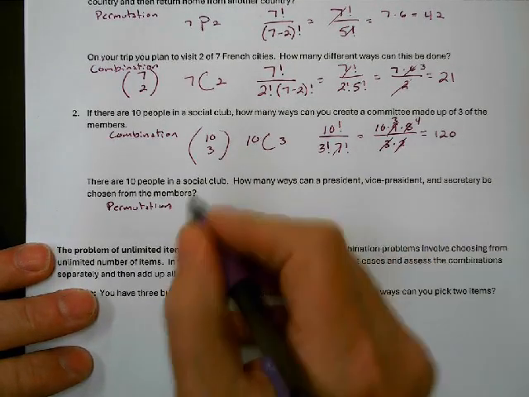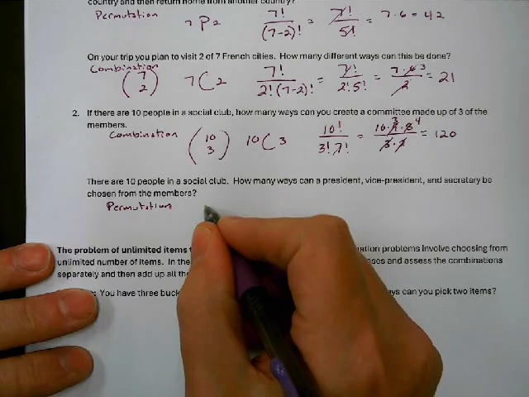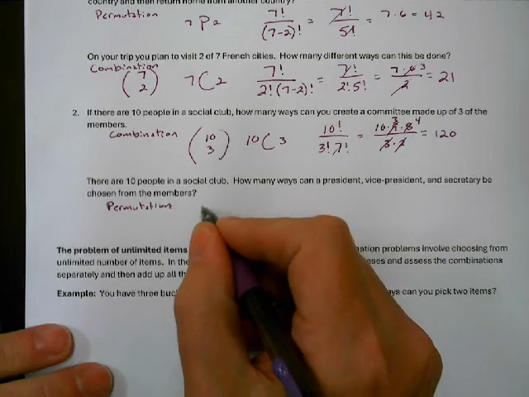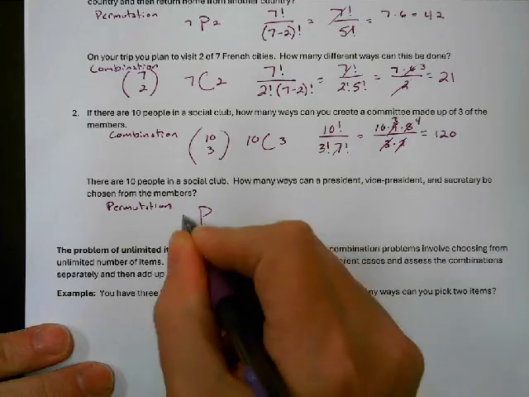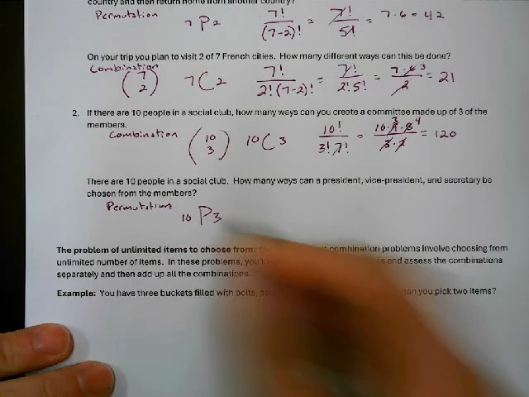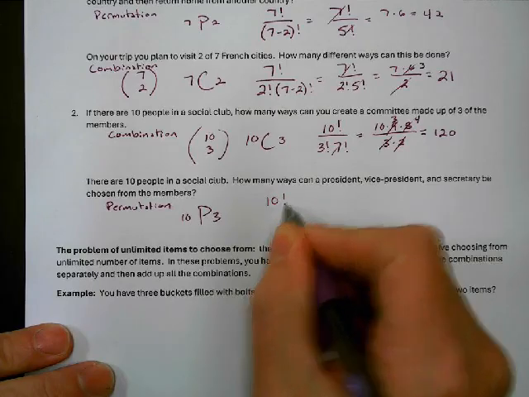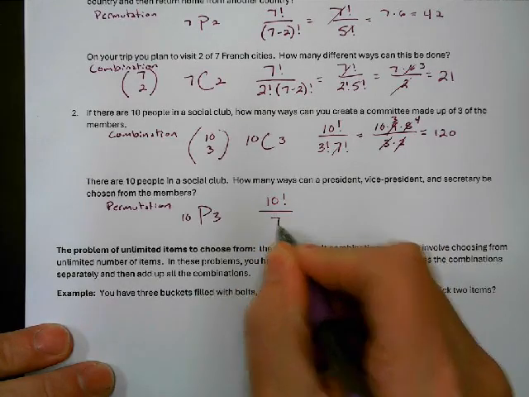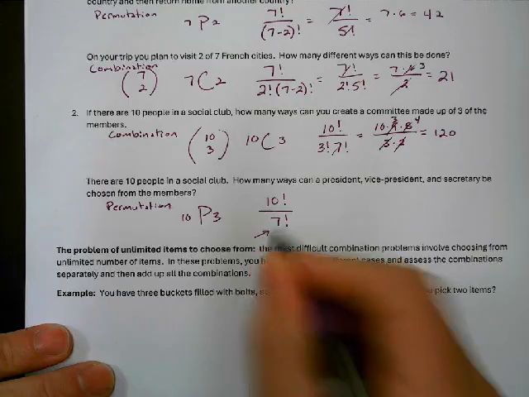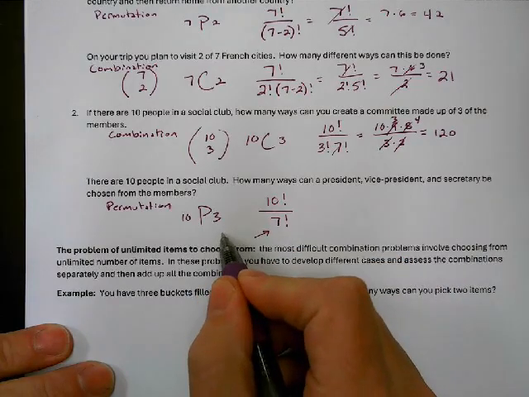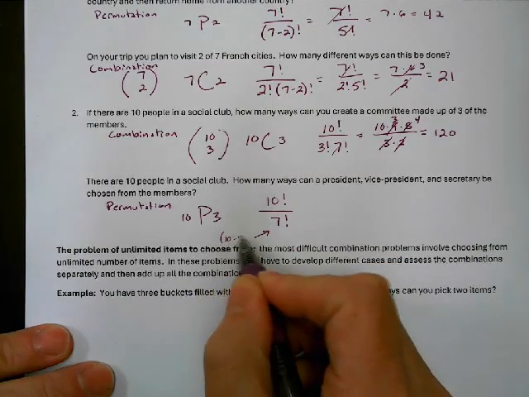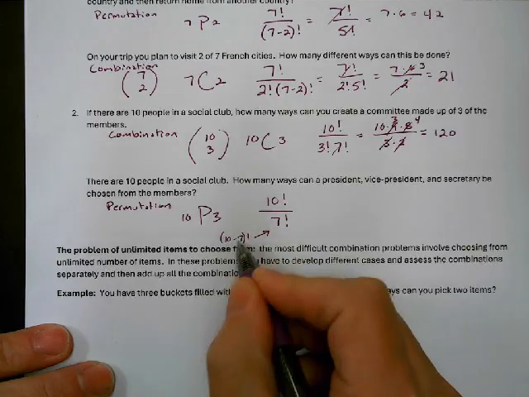So we would do the permutation of 10 things, picking 3. Now we're going to do 10 factorial over only 7 factorial, because these are the things that we're not picking. This would be 10 minus 7 factorial. No, 10 minus 3 factorial.